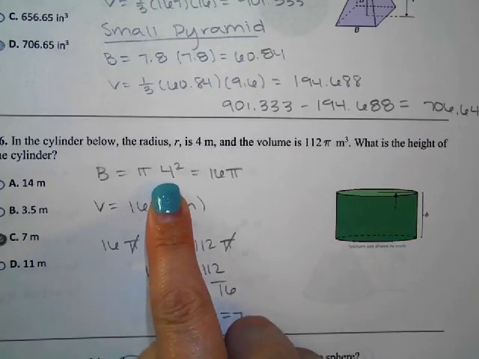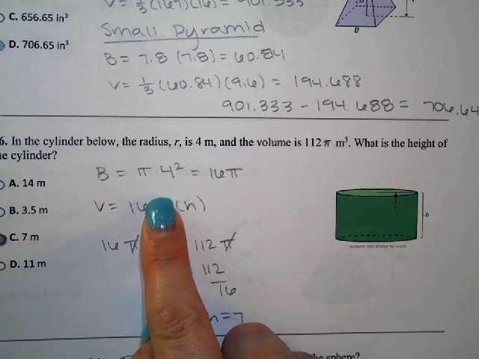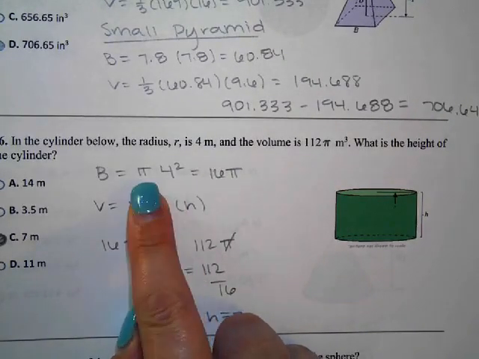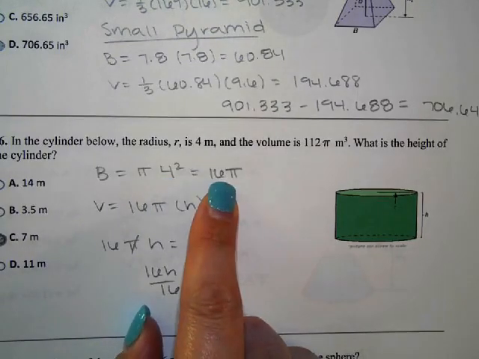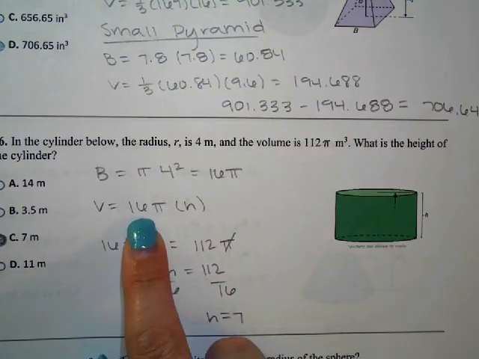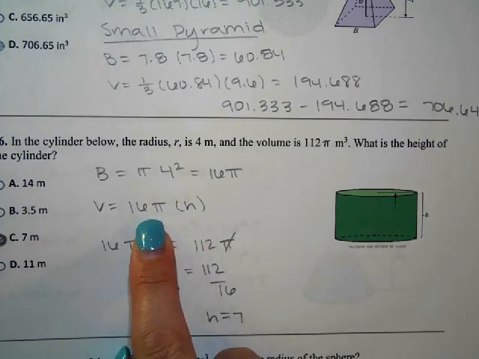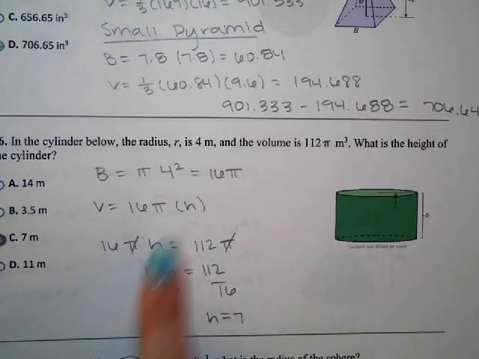And so what I did is I took the formula for a cylinder. So you have the base, which is pi r squared. That's 16 pi times height. So 16 pi times h. So there's your formula for the volume: 16 pi h.